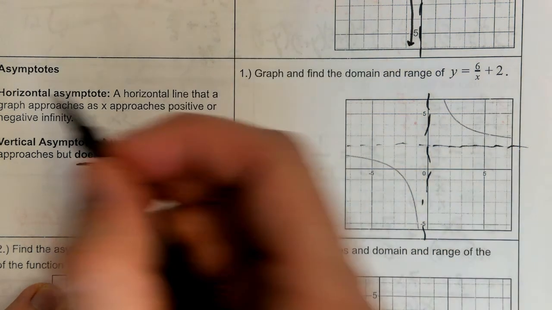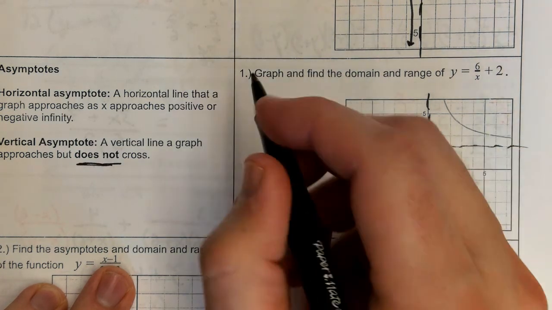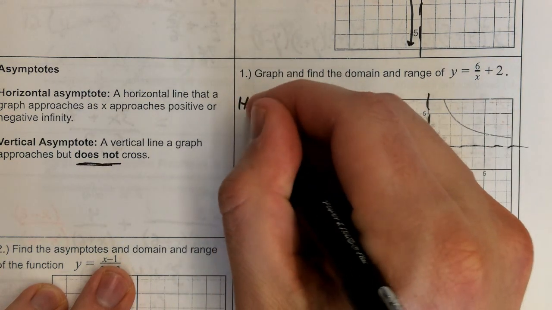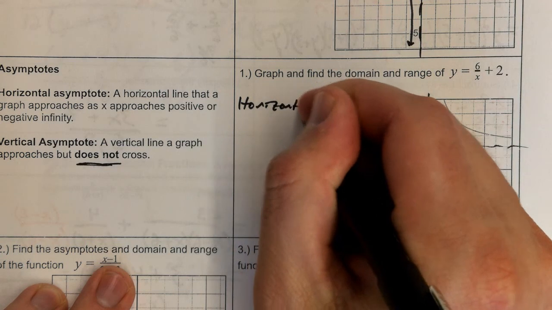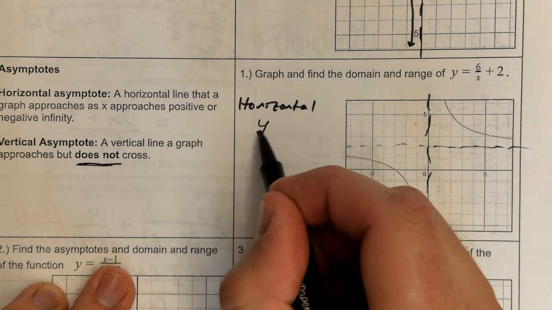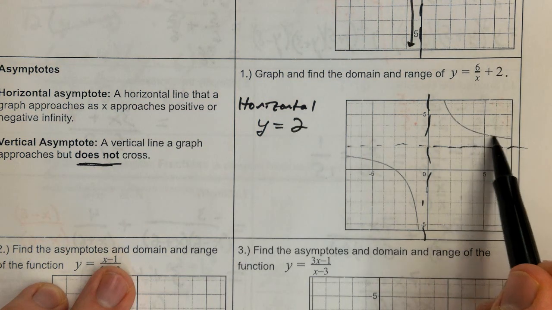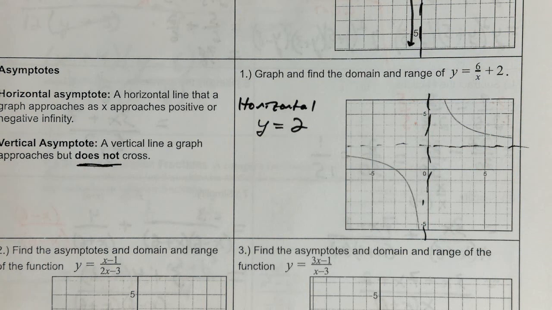All right, and so you can take, and, well, we'll find the domain and range in a second, but let's find the asymptotes first. So the horizontal asymptote occurs at y equals 2. Well, how can you tell? Well, you can look at the graph and you can see that it sort of gets closer and closer to 2 as you move to the right.